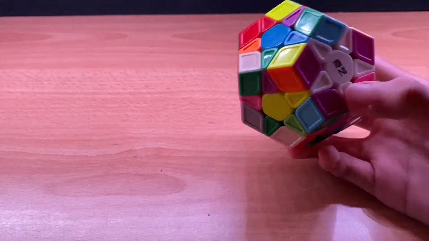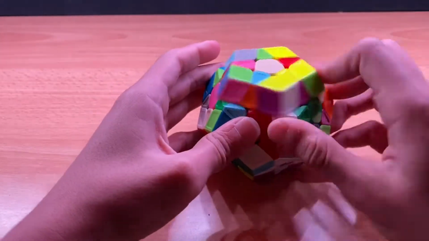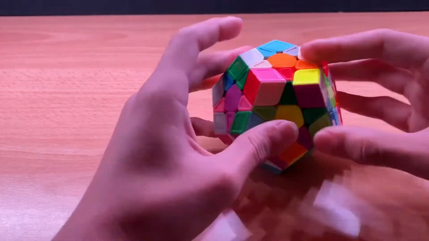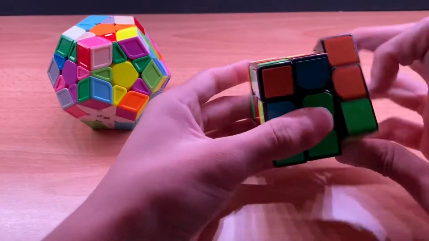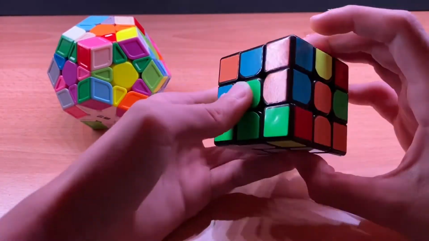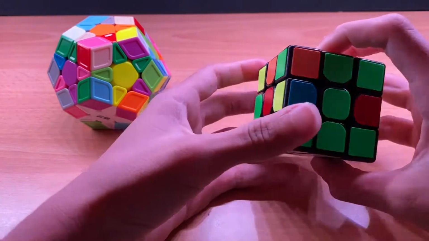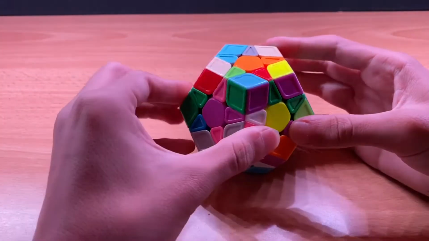This is basically the exact same thing. So right here we have the purple, yellow, and white corner piece, and just like on the 3x3, we can insert it like this, or the other way where it's like this.